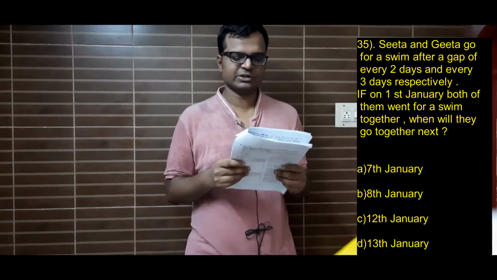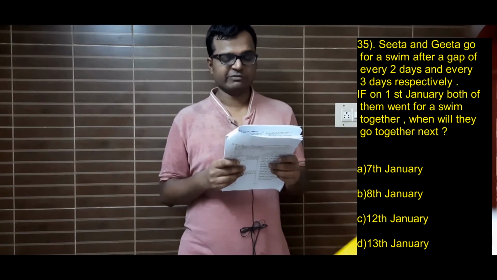In question number 35, we have Sita and Geeta go for a swim after a gap of every 2 days and every 3 days respectively. If on 1st January both of them went for a swim together, when will they go together next? Option A 7th January, option B 8th January, option C 12th January, and option D 13th January.